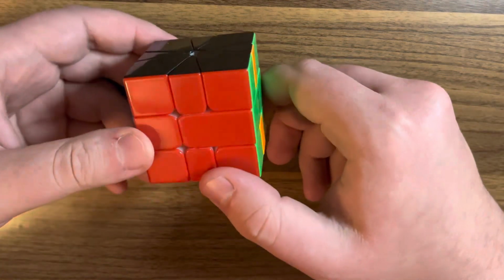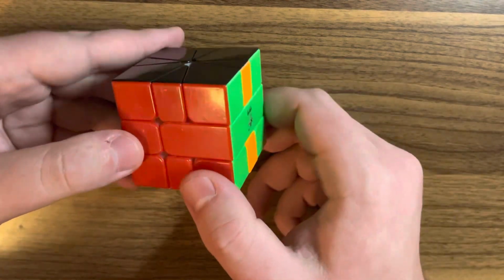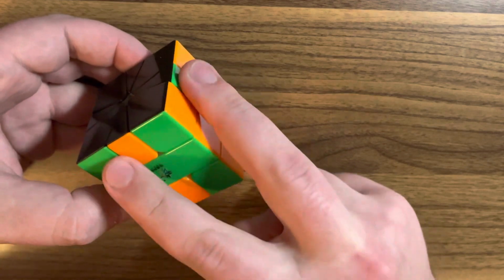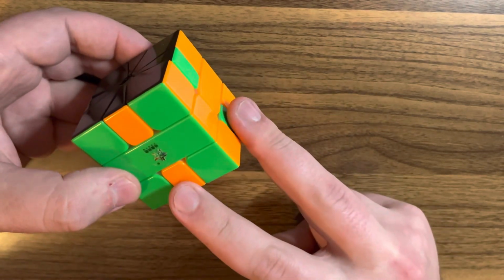Alright, so let's see another example of a common algorithm that we'll have to use for Square-1, where we have to flip 2 edges here and also 2 edges here.